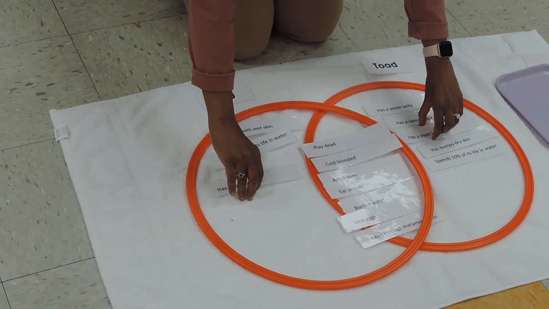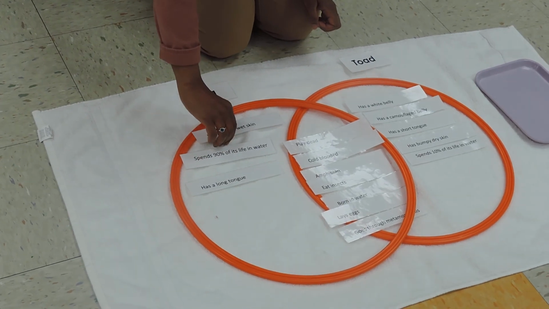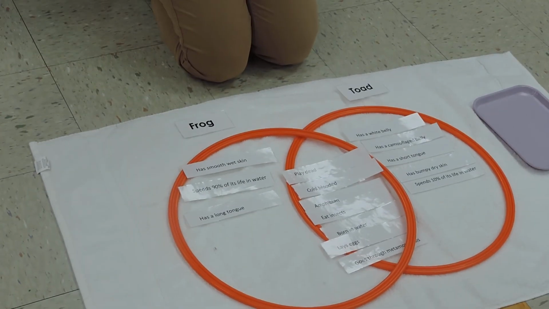All right. So that is our Venn diagram for frog and toad. And that is it.